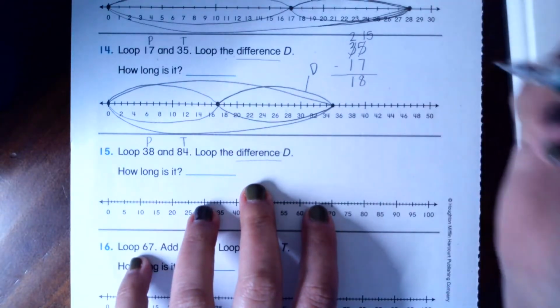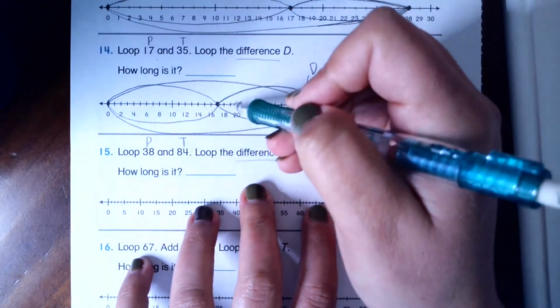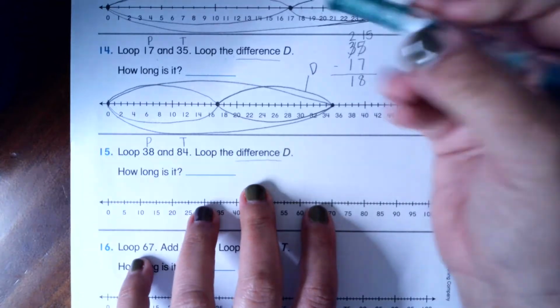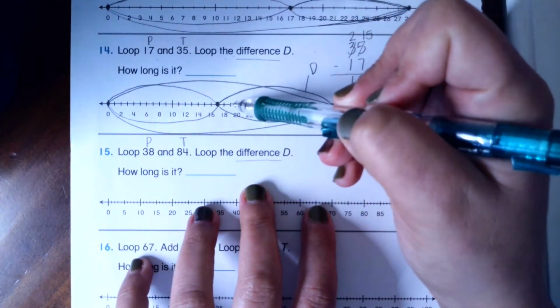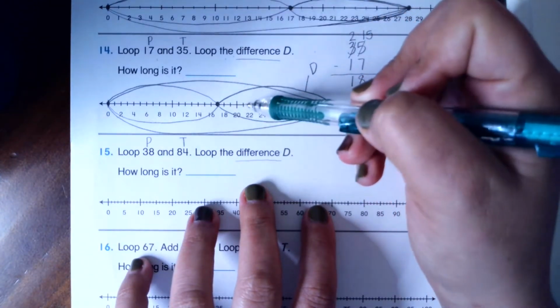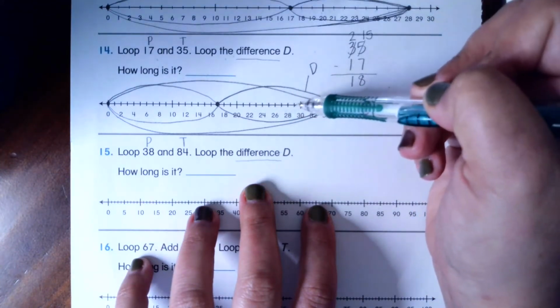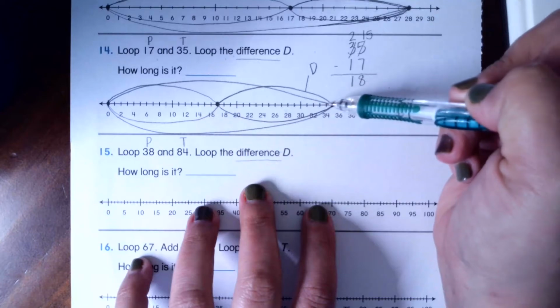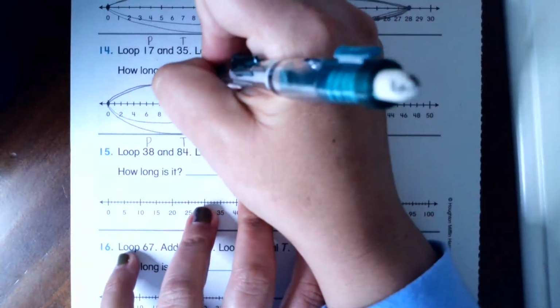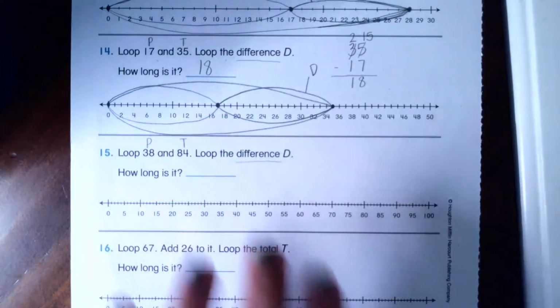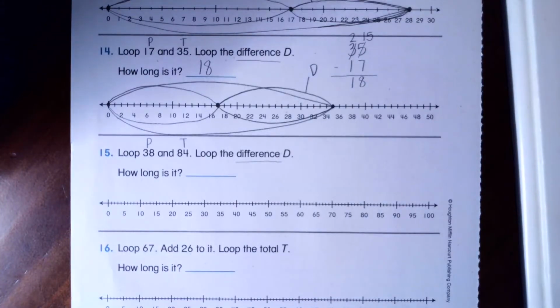Now, I know the answer is 18, but I want to double check to make sure I got it right. So I'm going to count 1, 2, 3, 4, 5, 6, 7, 8, 9, 10, 11, 12, 13, 14, 15, 16, 17, 18. So I did my subtracting correct, and I got 18.